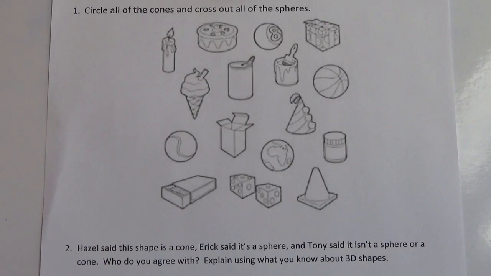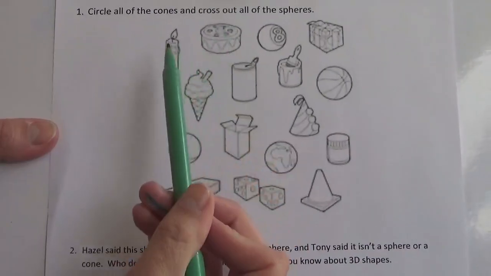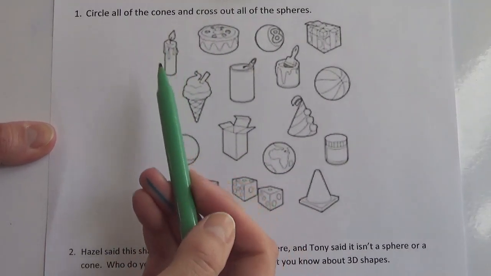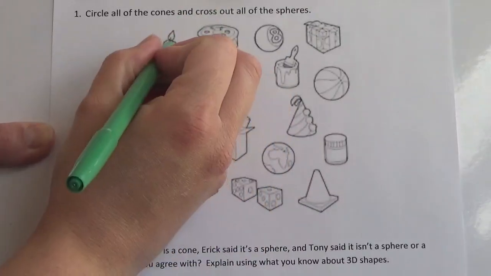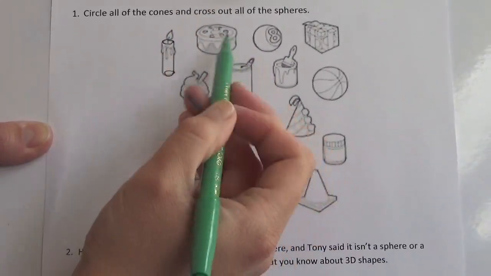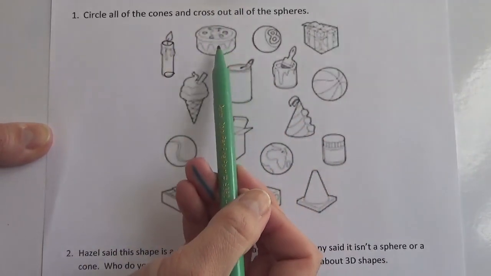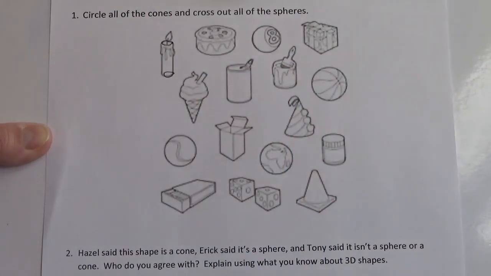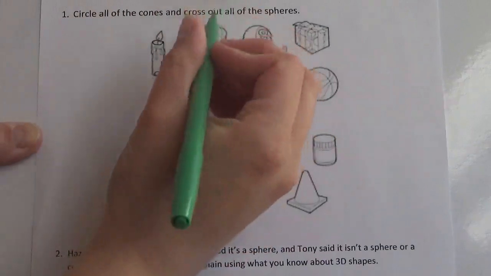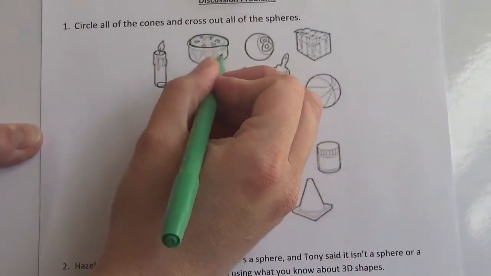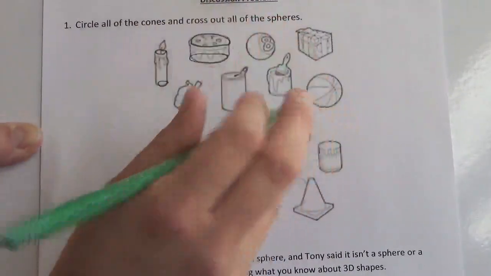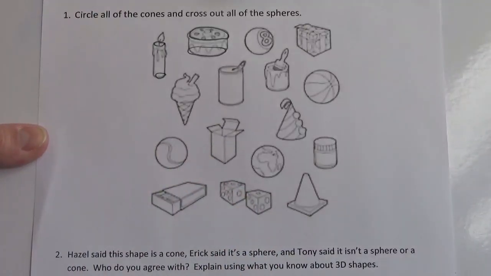Perfect. All right. Is this a cone or a sphere? No, it is not. This is more of a cylinder. Over here, this is a picture, I think it's either of a drum or some sort of cake maybe. It's hard to tell, but this is actually a cylinder as well. It has a top and a bottom, and then it has that curved surface. So I'm not going to do anything with that.